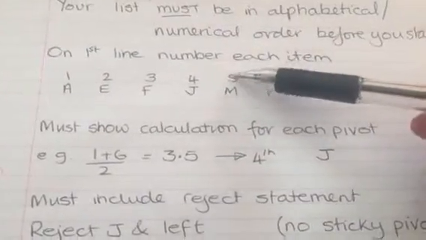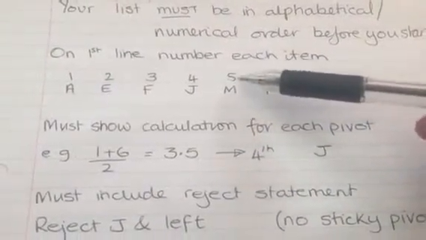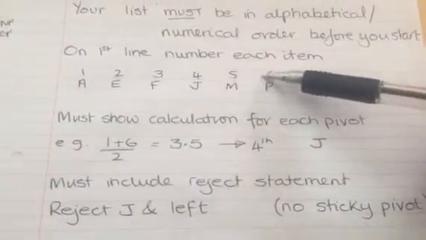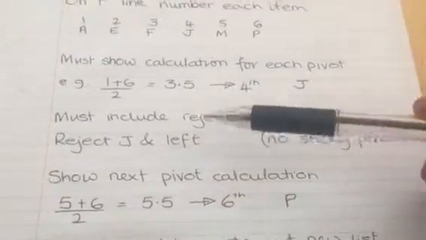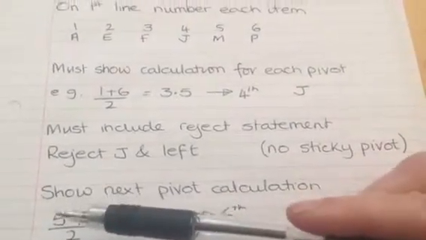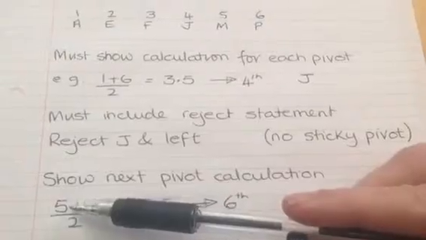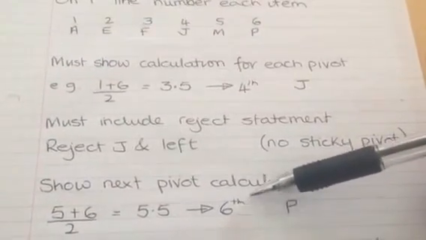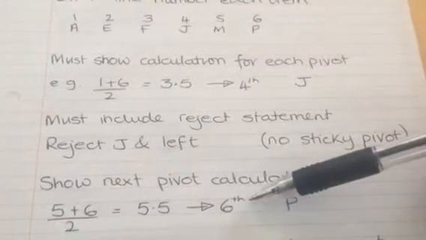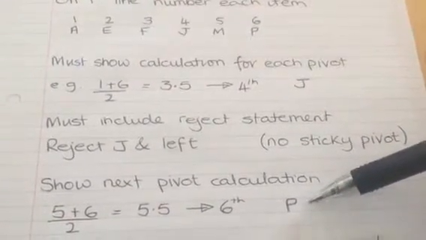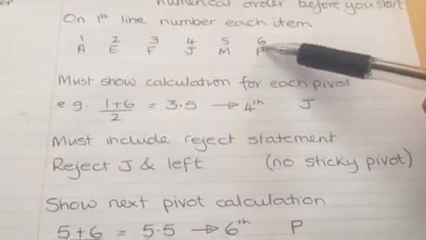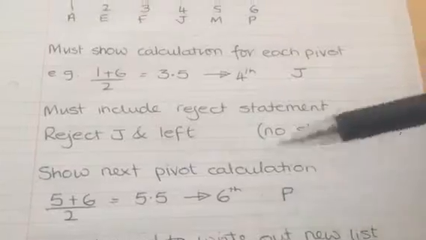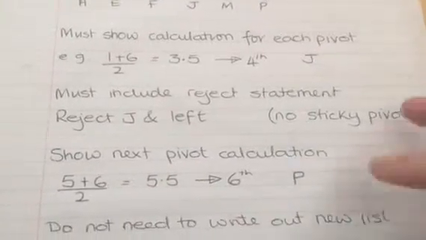You go back to the numbers that are recorded here. So if I've rejected J and to the left, I'm left with M and P, which are the 5th and 6th numbers. So my pivot is found by adding the first number in the list plus the second number in the list, again divided by 2, so my pivot for the next pass will be the 6th, and record the letter or the number, so that's P. And then again you do your reject statement and then show your next pivot and so on.